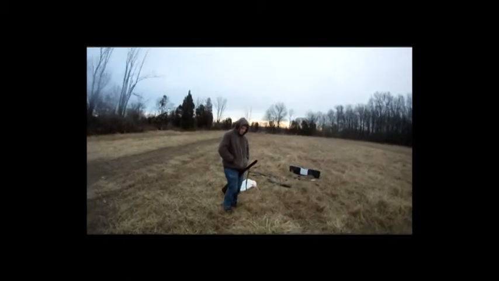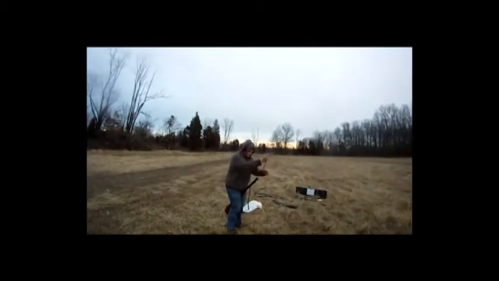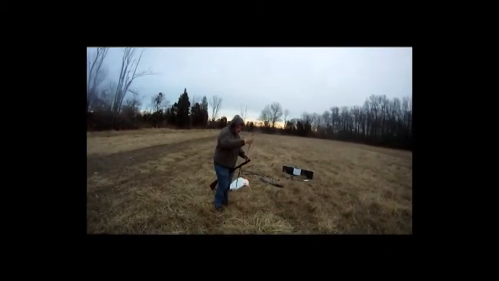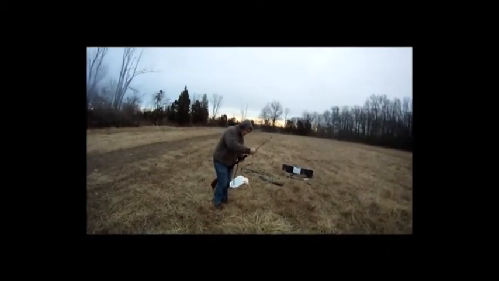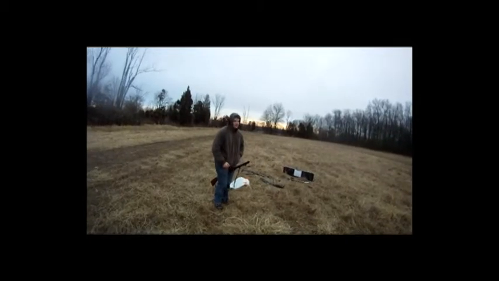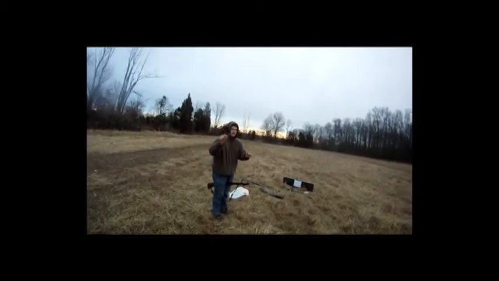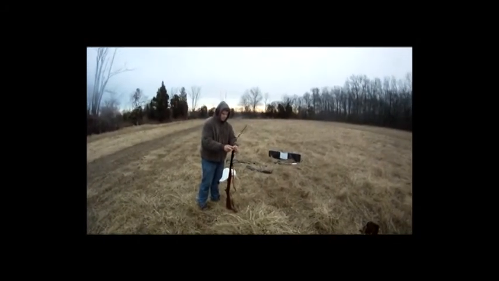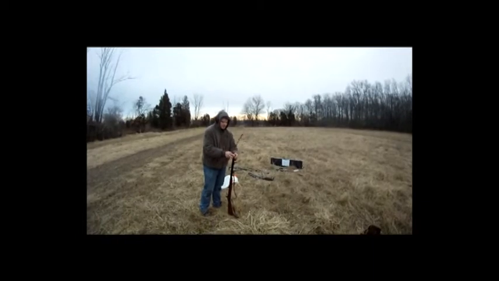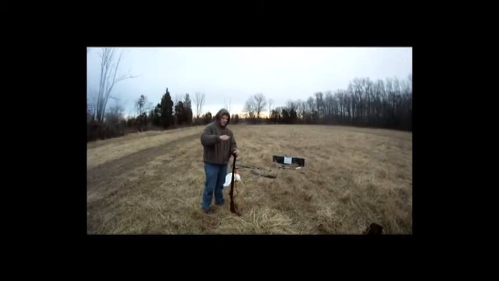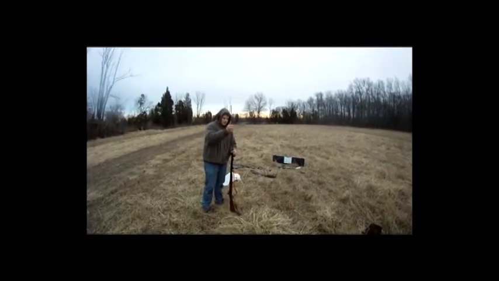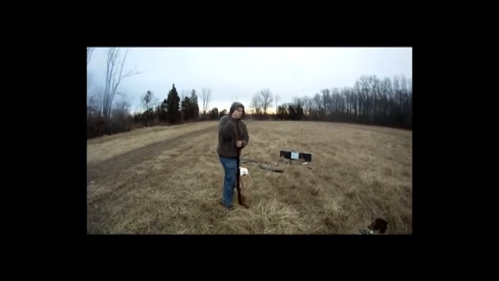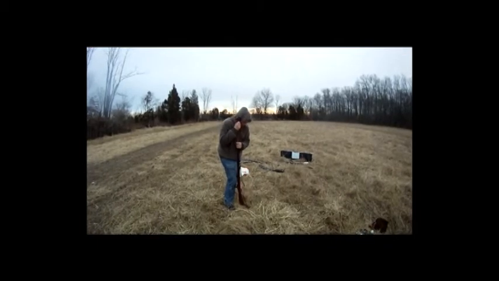Okay, then you get your ramrod and you pack it in to make a tight seal. Then you have your ball, your patch. Put the patch on top there. This is sealing the gap in the barrel so it has enough compression to propel the projectile out. Gotta make sure that gets in there. It's hard.